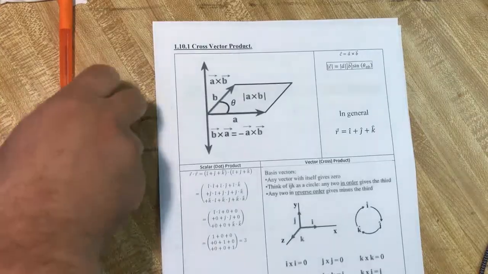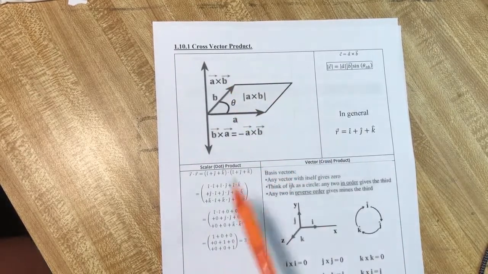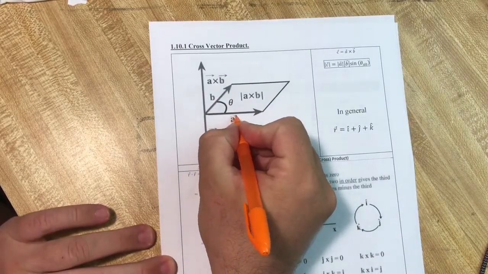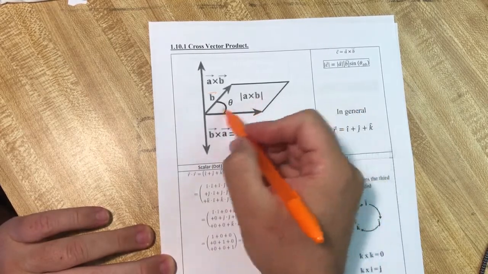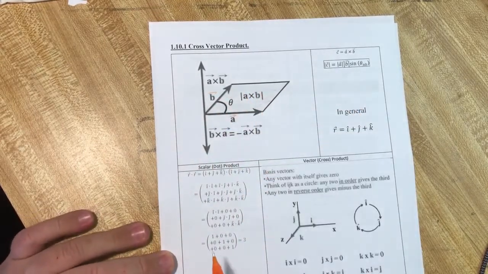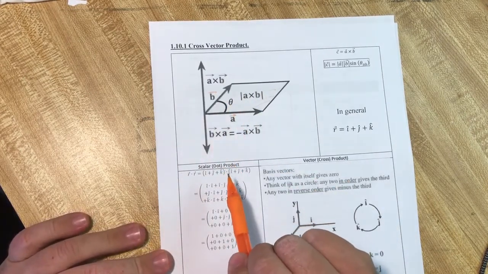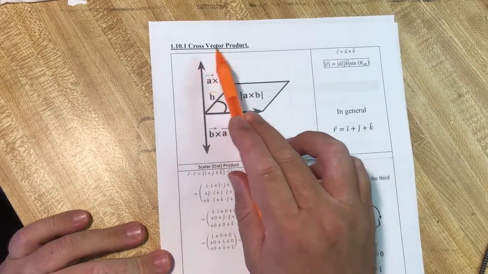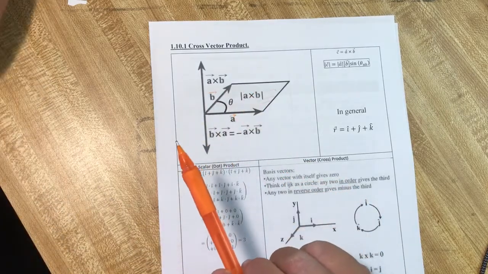Hi students, now we'll talk about the same section but the cross vector product. If we have two vectors A and B and they lie in a plane, as we see here, and the angle between them is theta, if we need to find the cross product or the vector product between A and B, the resultant is a vector.